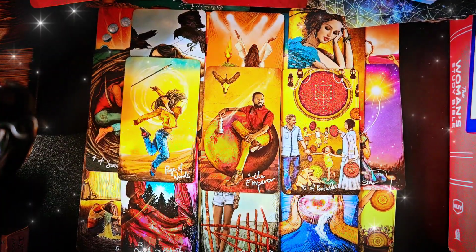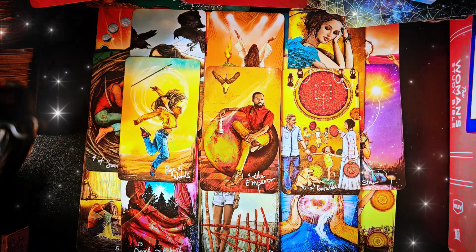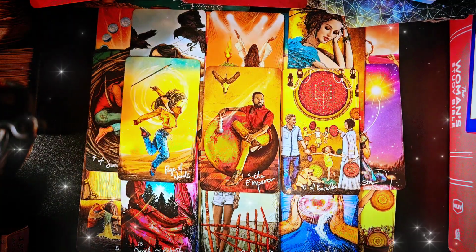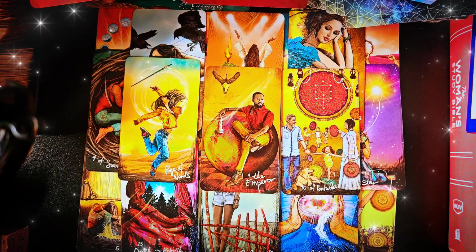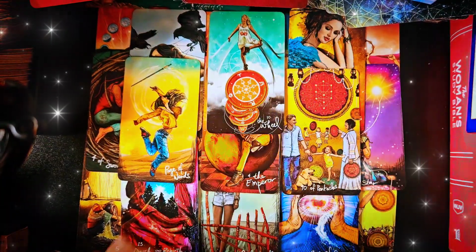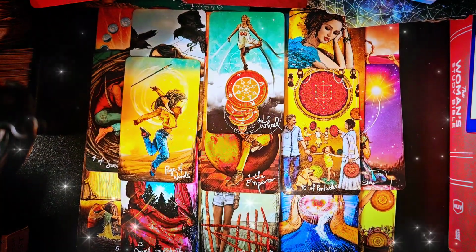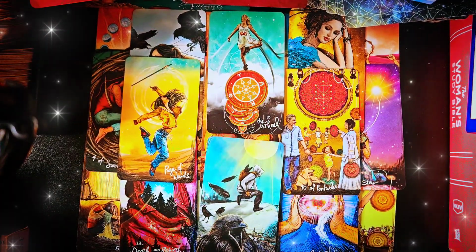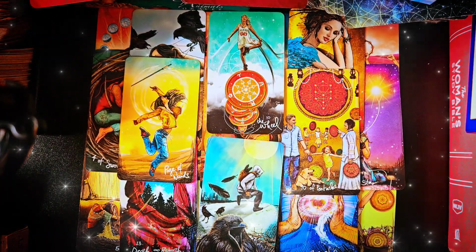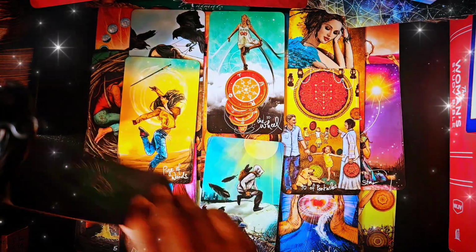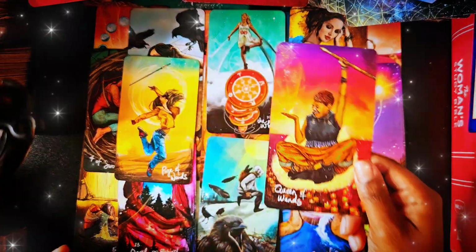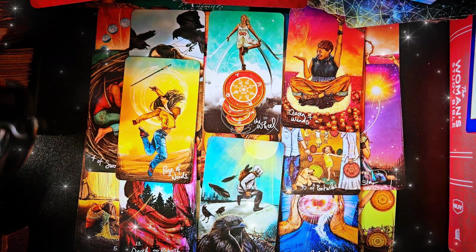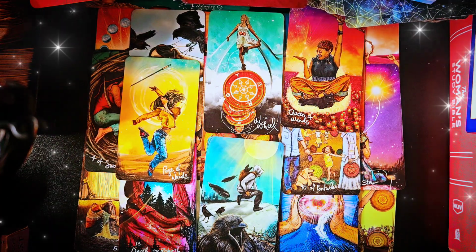So you may not have been able to enjoy the early part of your life, but you're going to be able to enjoy the mid to later part of your life with this Wheel of Fortune. Yeah, things are changing. Things are changing for the better. And with this Seven of Swords, anybody that's been working against you, they're about to have a change as well, for the worse. Queen of Wands, people that were jealous and all that, they're really about to be jealous now.